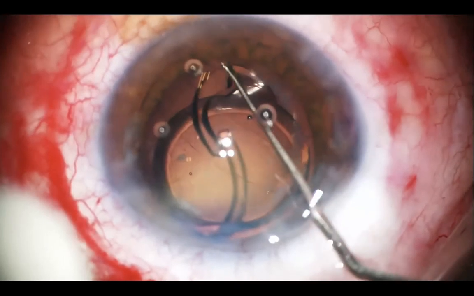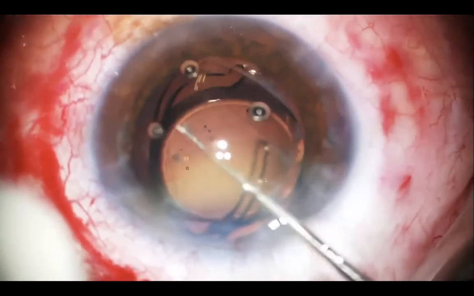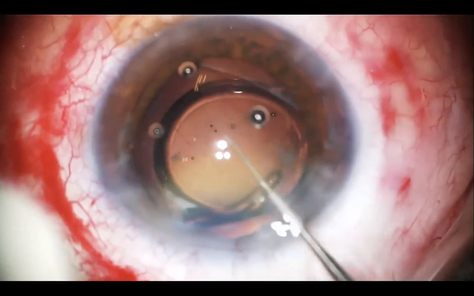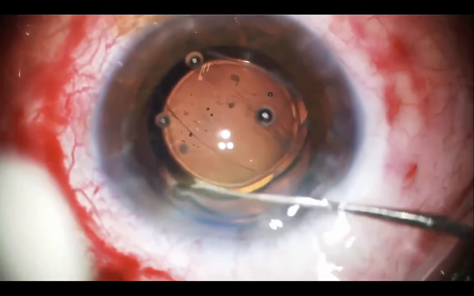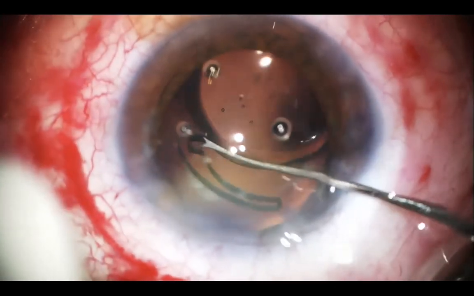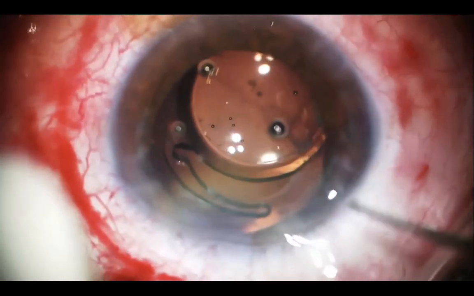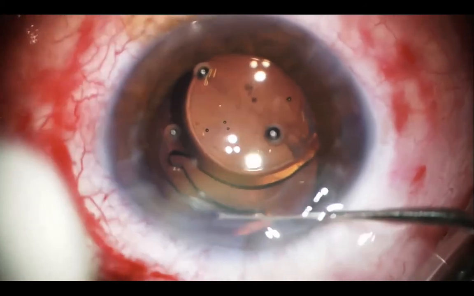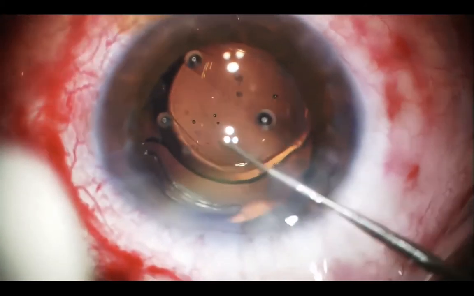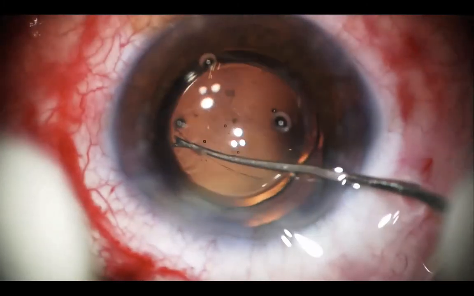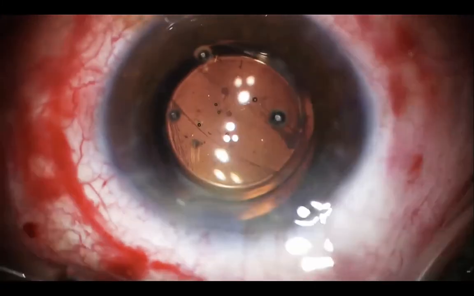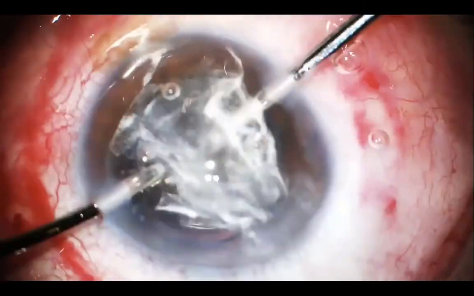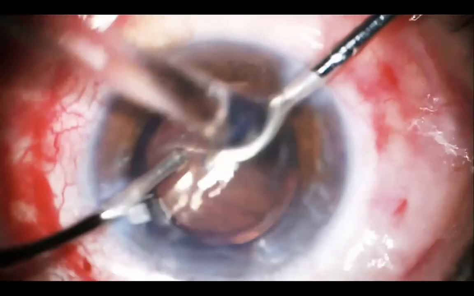And this is a hydrophobic lens, and sometimes this lens may have the kissing haptic phenomenon. We can take advantage of this kissing haptic phenomenon. We have some time to manipulate the lens inside the capsular fornices to bring both haptics into the capsular pockets on either side before complete unfolding of the IOL. So you can see here now the lens has been implanted inside the capsular bag.